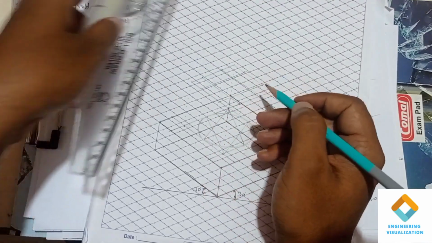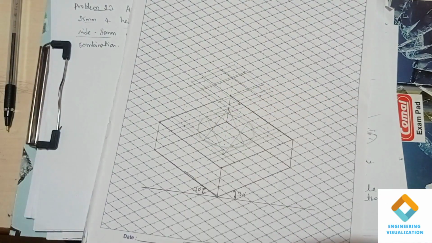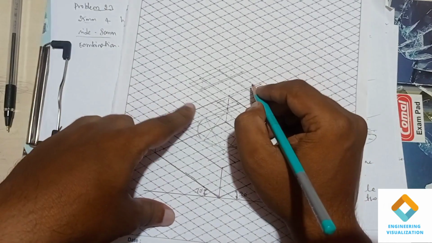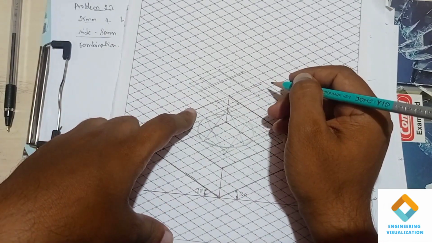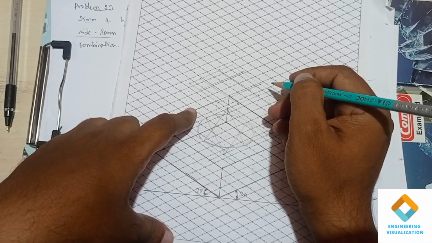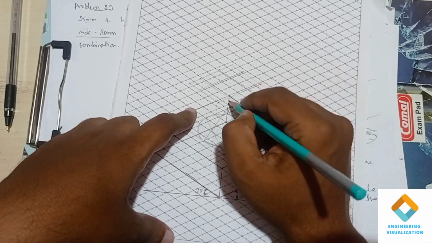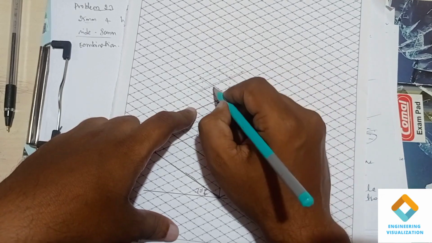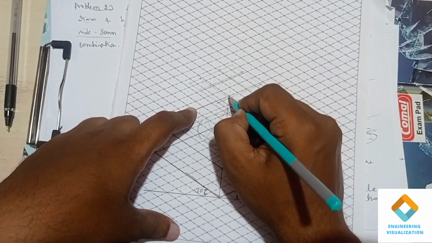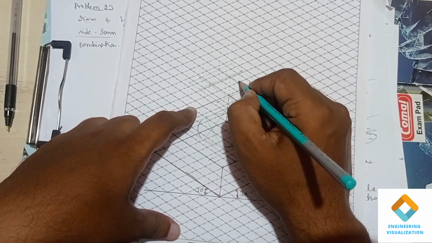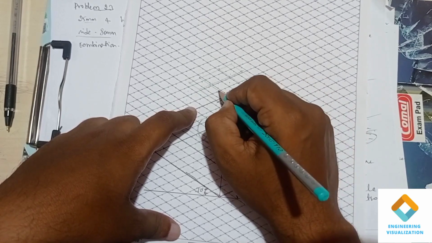Now you can see inside we are getting a box of 25 mm. The inside box we'll consider as a reference. Those are the corner points of that particular box. So mark the midpoints now.